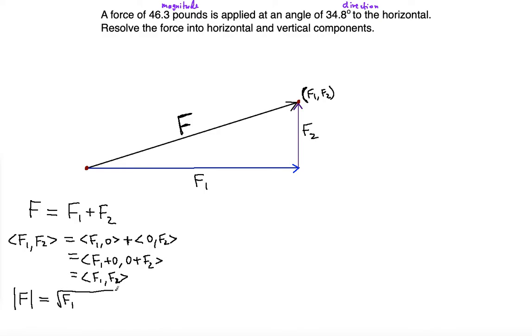So the Pythagorean theorem gives F1 squared plus F2 squared. But you might say, wait a second, what about F1 and F2 by themselves? What is the magnitude of F1? Well, I'm going to show you an experiment. So the magnitude of F1 can be determined using its respective components. What are the components of F1? F1, comma 0, right?